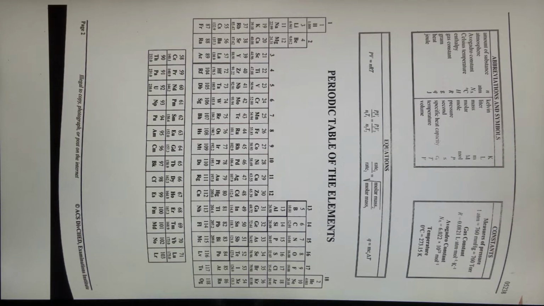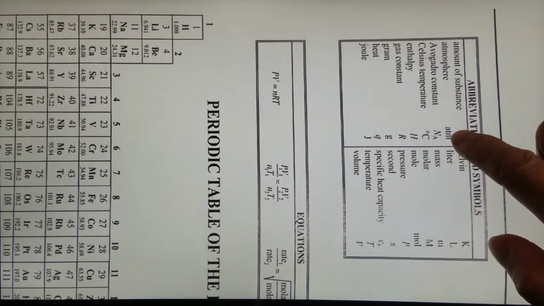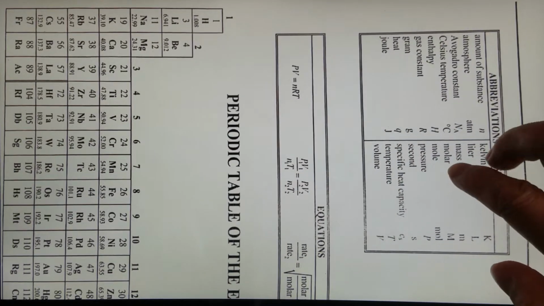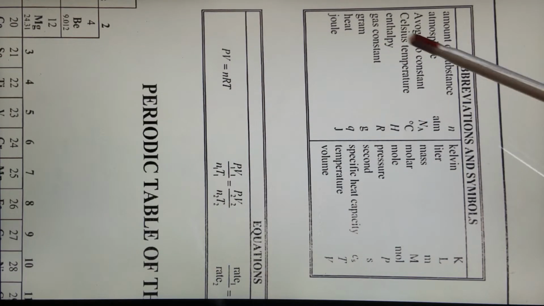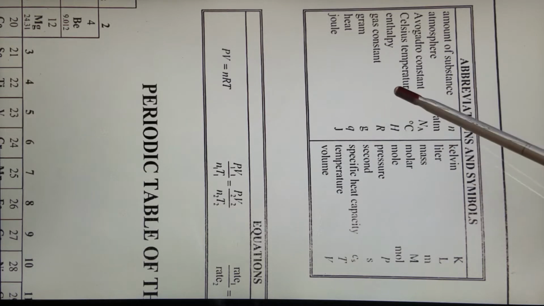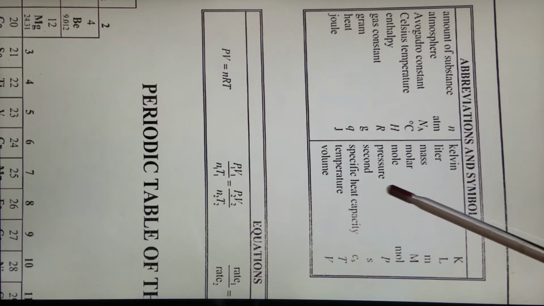Here is the information sheet you are going to receive on the final exam. In this block, that's the abbreviations and symbols, so as long as you can understand all this, you are fine. You don't need to memorize them, okay?